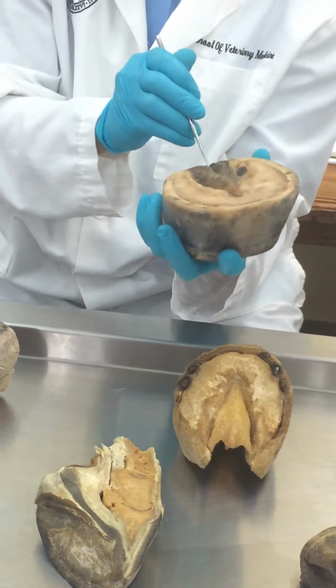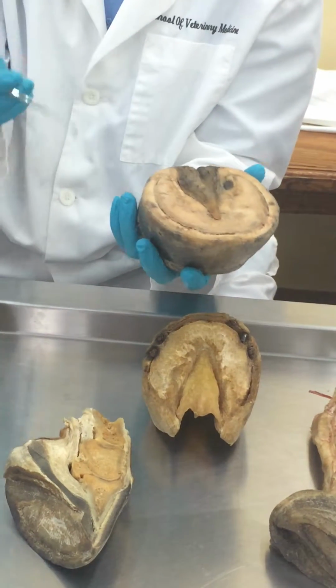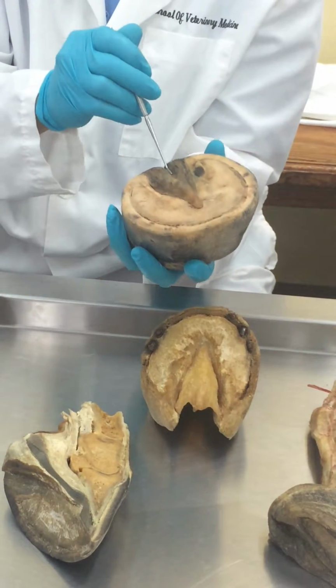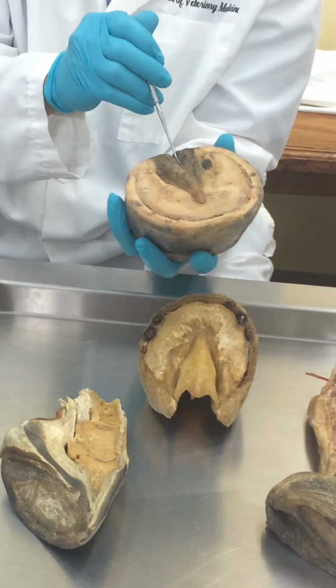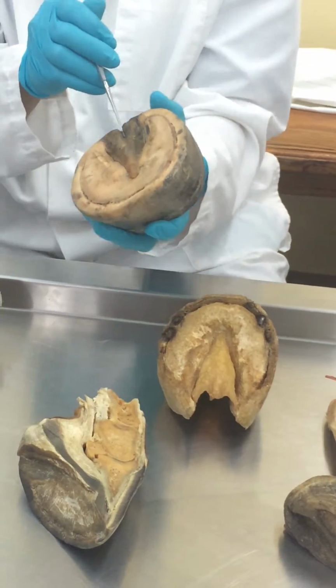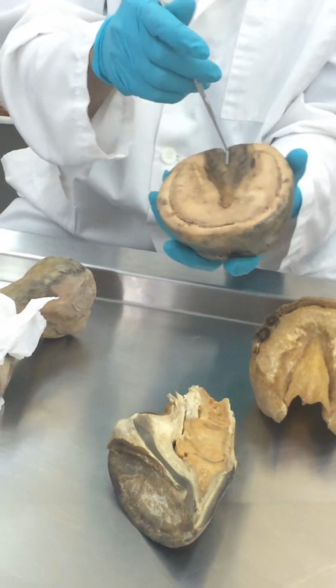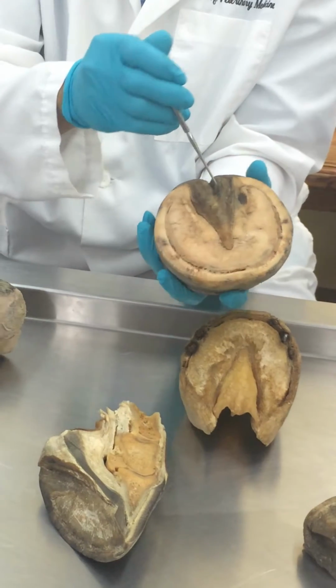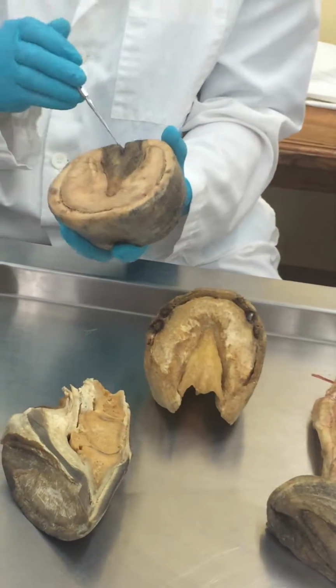Called the sulcus of the frog. Central sulcus is the old name. It's now called the groove of the frog, or frog sulcus. Sulcus means groove in Latin. Is that okay?